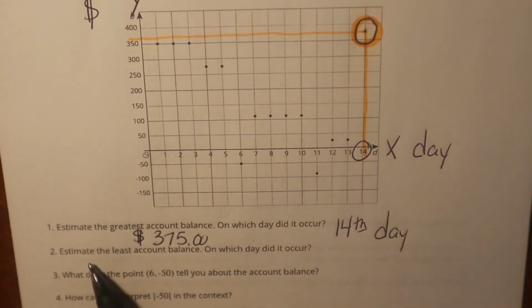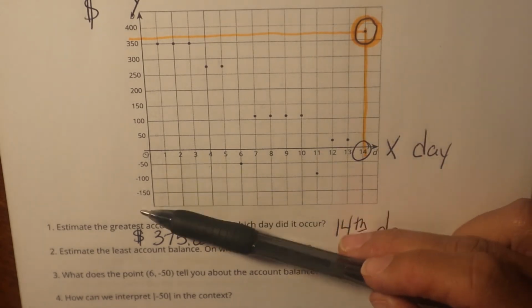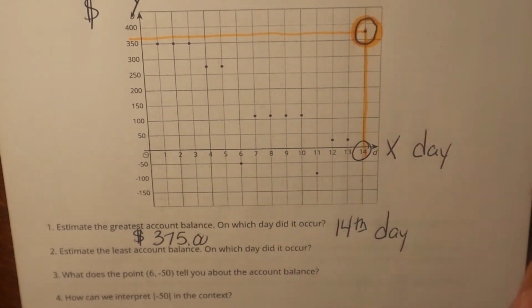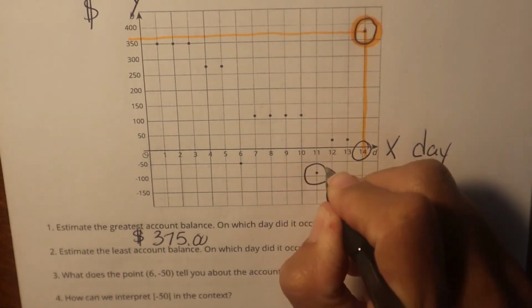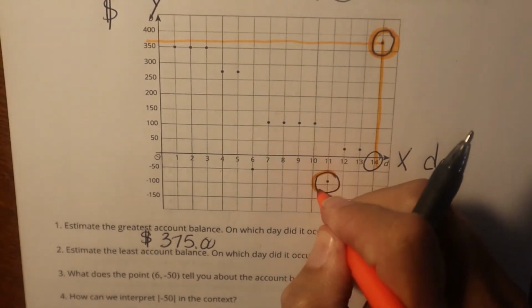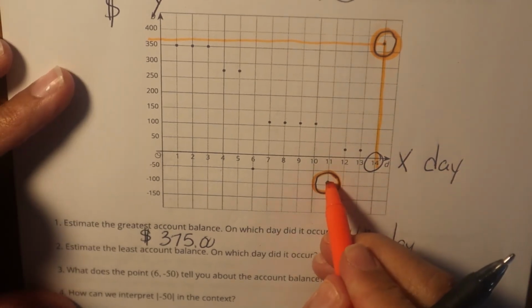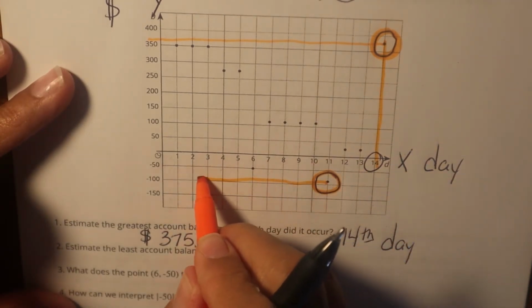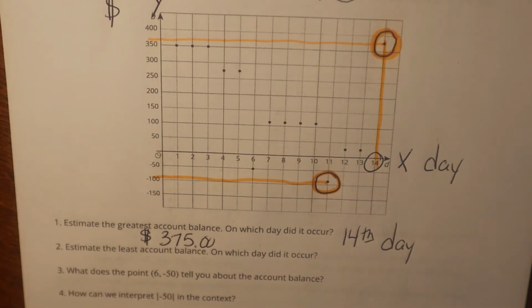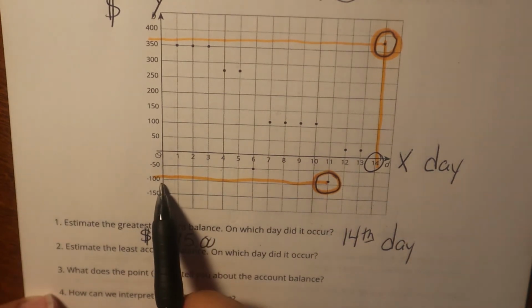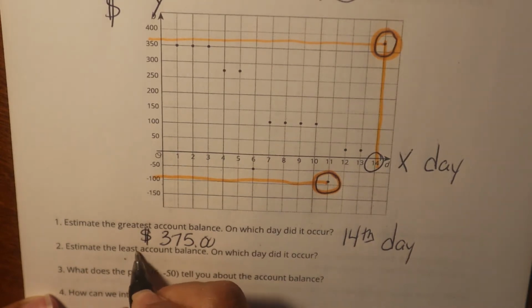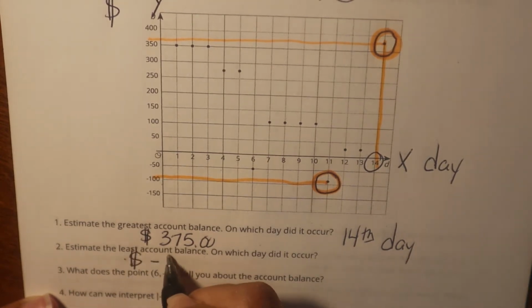Number 2, estimate when the least account balance. So where is the dot that shows when we had the least amount of money in our account? So we're going to come down here and obviously look at the negatives, and the dot that's the lowest right here, I'm going to highlight it. And if I come over, let's see if we can figure out about how much money. That's not a very straight line. We're just slightly, not quite at negative $100. So maybe I'm just going to estimate and say we have negative $80.